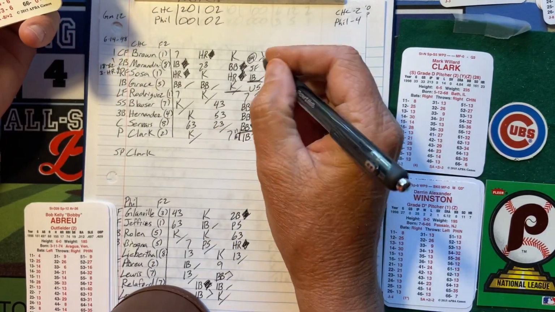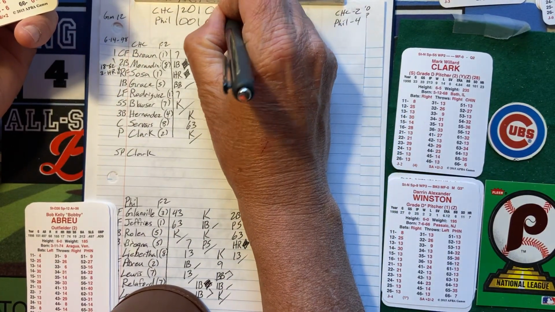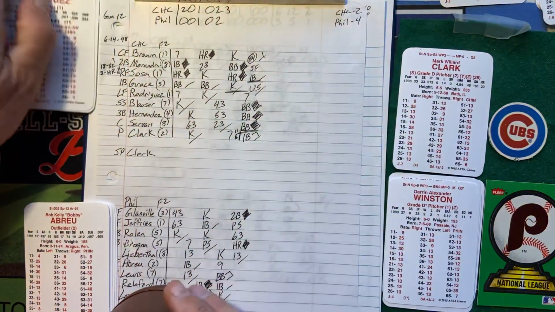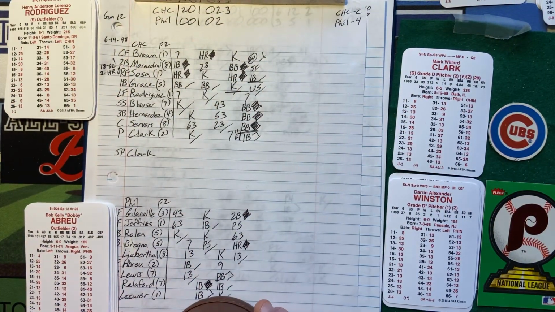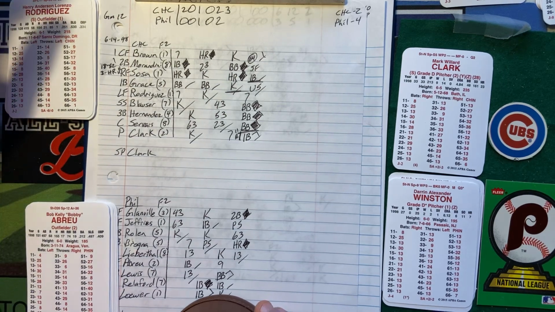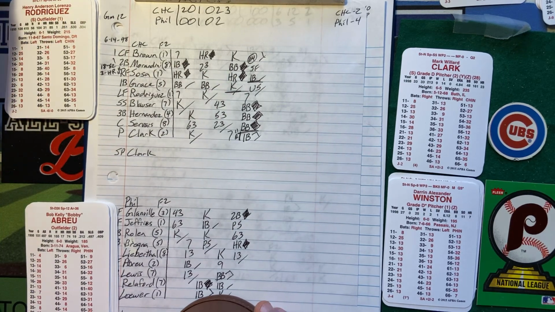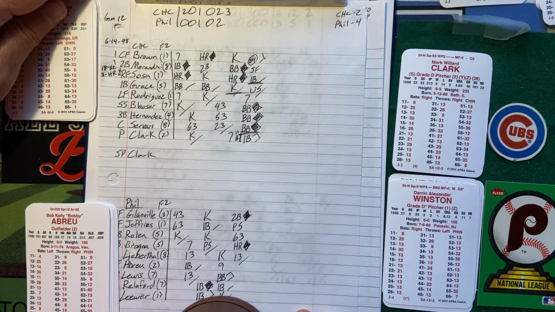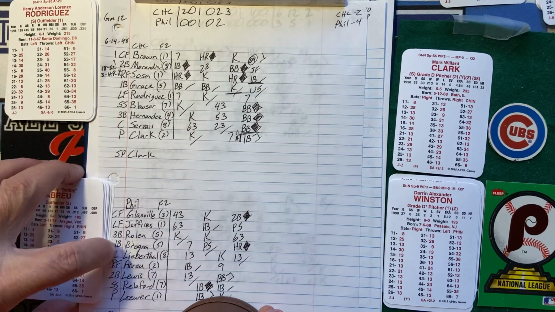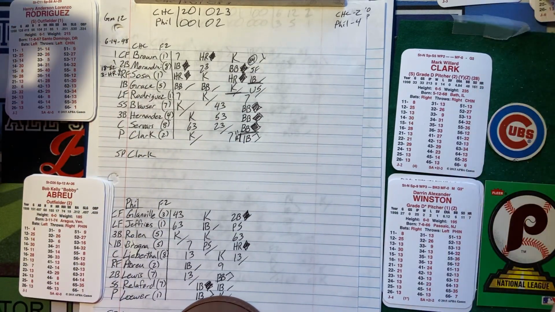Called a U5. 3 runs in the inning for the Cubs as they kept getting the bases loaded, and end up with 3 runs. So 5, 6, 7, 8, 8-3 ball game. Bottom of the 6th inning we go, and they will need to go to the bullpen.